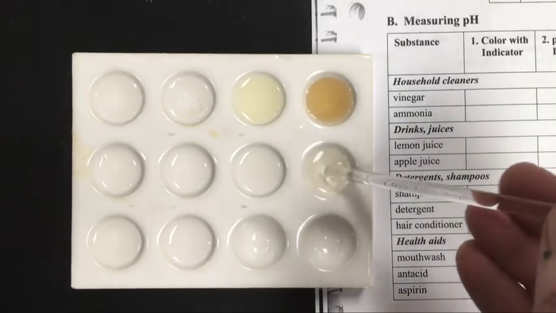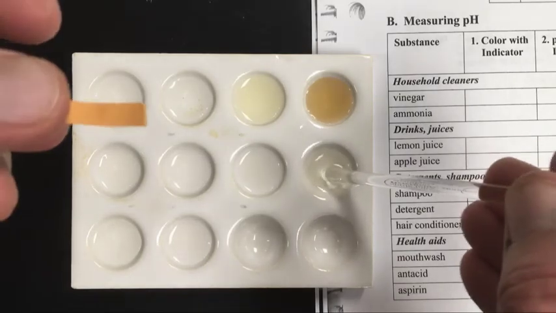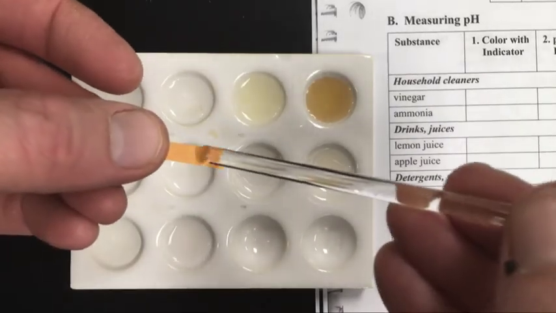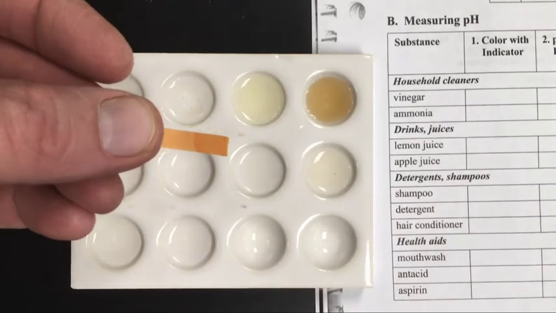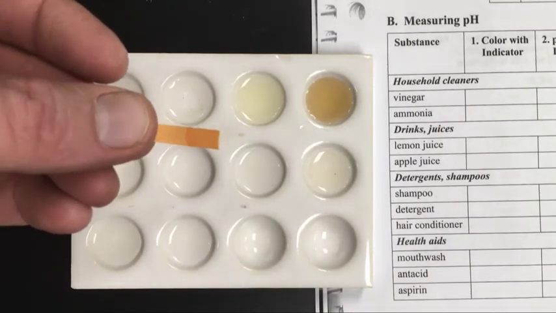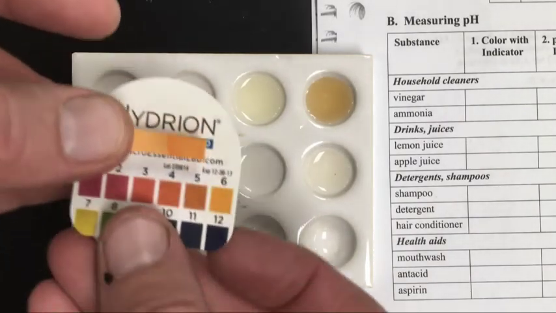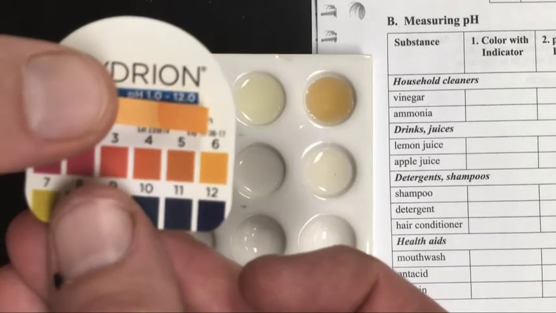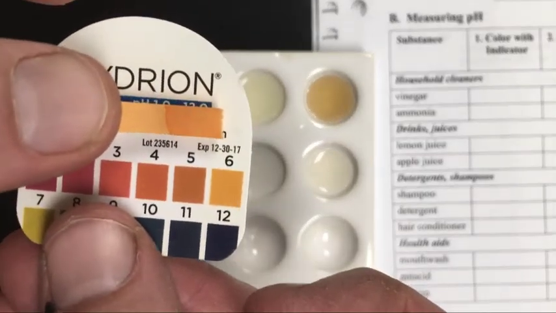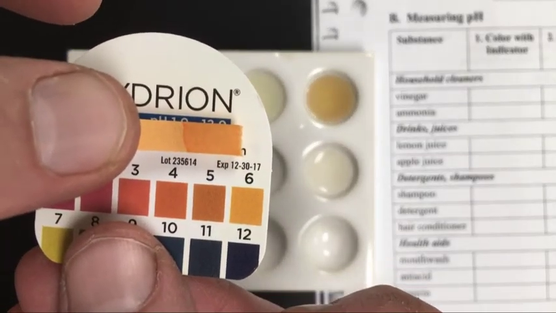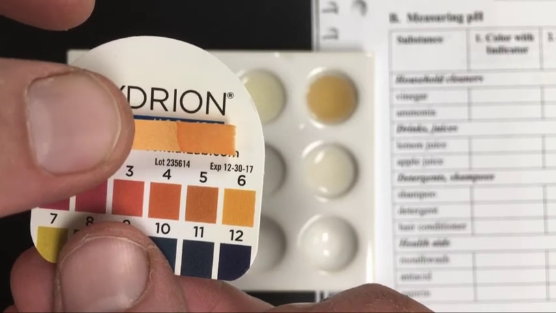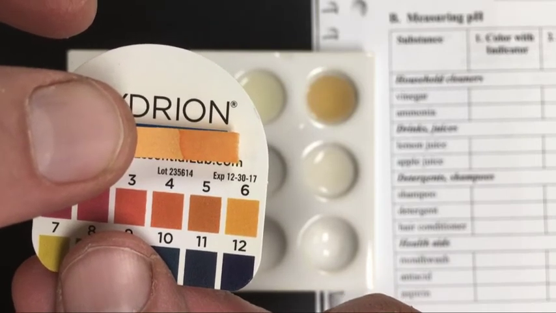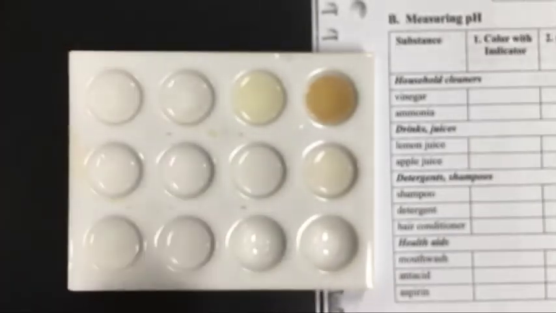Now it's the mouthwash. Again, this isn't surprising me too much. You are rinsing your mouth out with this. This is not something you would want to have a really high or low pH value.